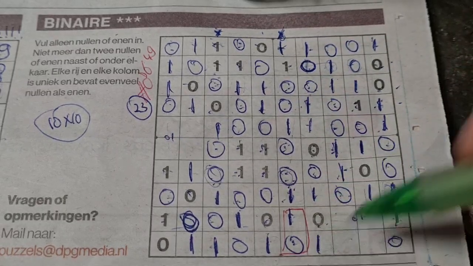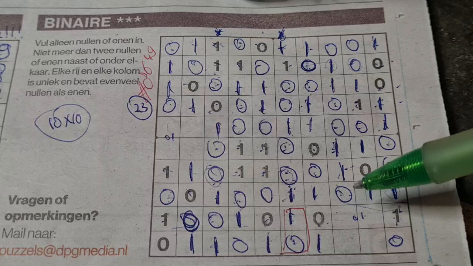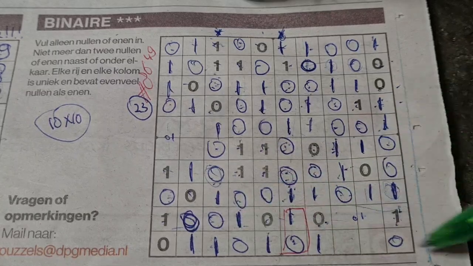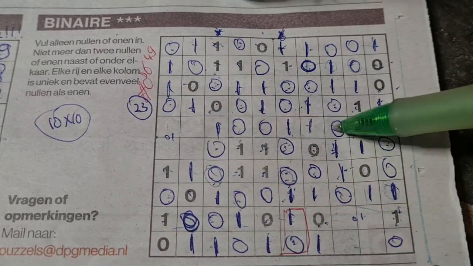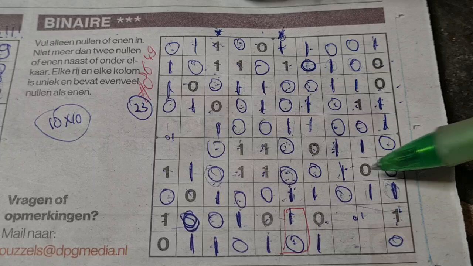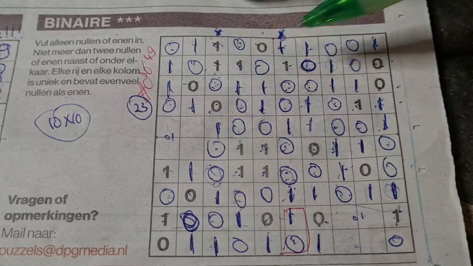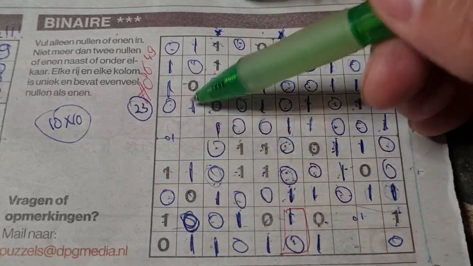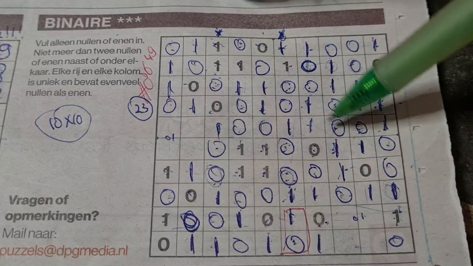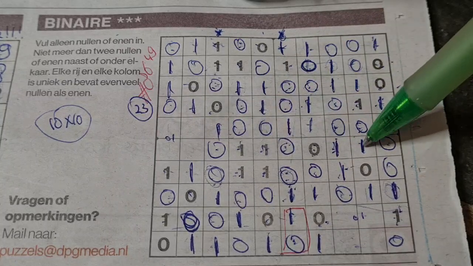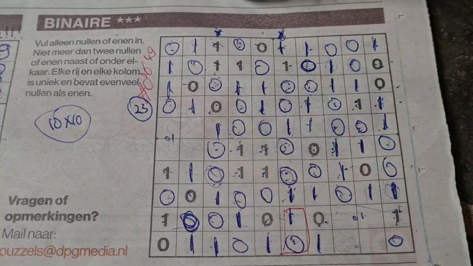So the rest are 1s. Here also an O and a 1. 1, 2, 3, 4. How about here? 1, 2, 3, 4.